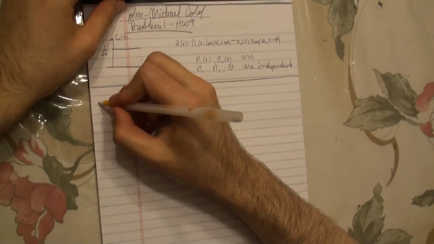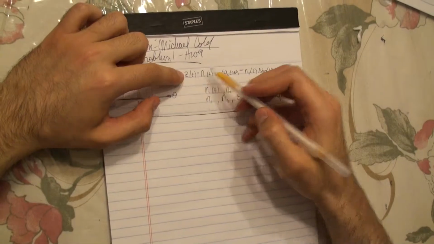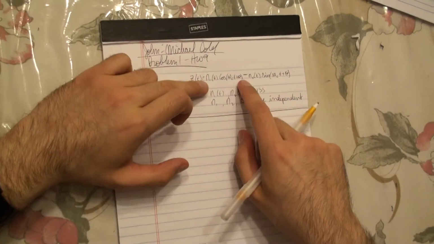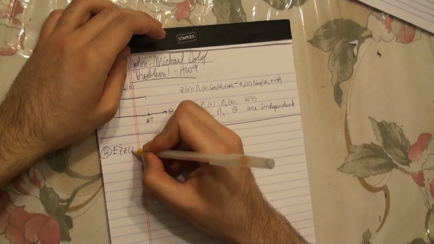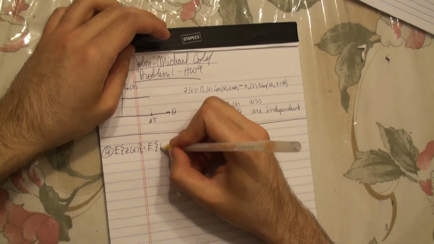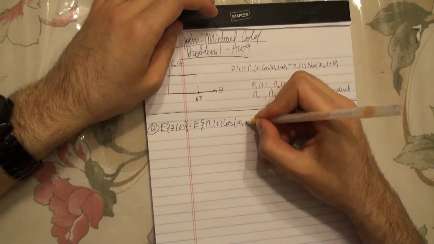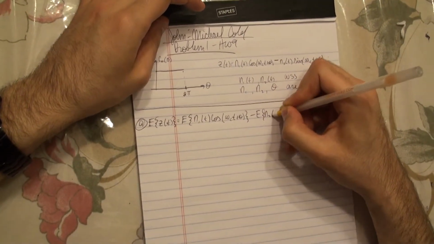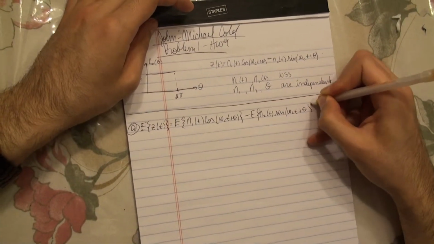Part A asks us to find the expected value of z of t. So we just take the expected value of this side, the expected value of this side. And because it's expected value, I can separate it into expected value of this minus expected value of this. So expected value of z of t is equal to expected value of n1 of t cosine omega ct plus theta minus expected value of n2 t sine omega ct plus theta.